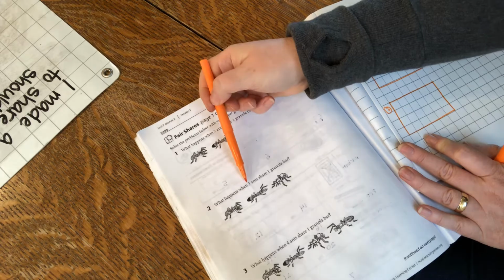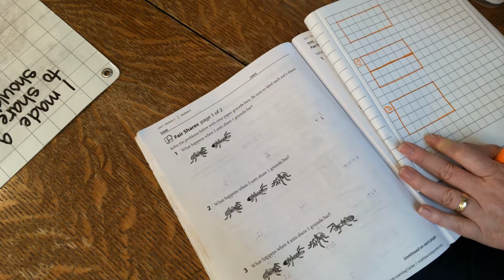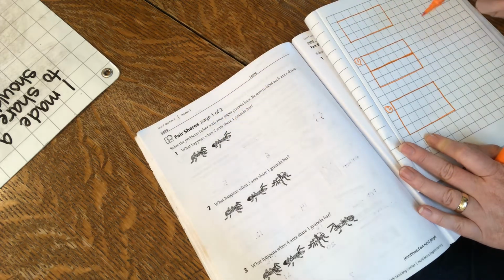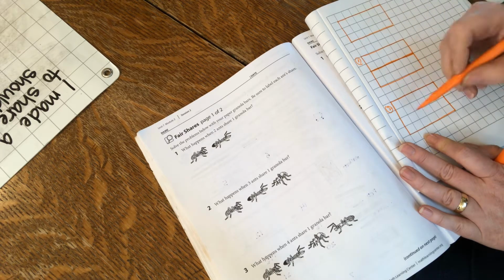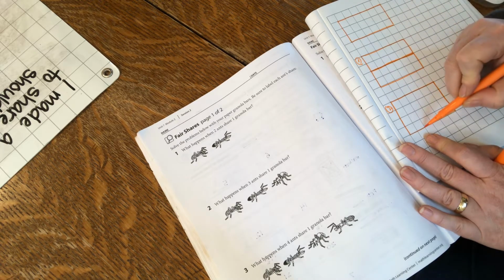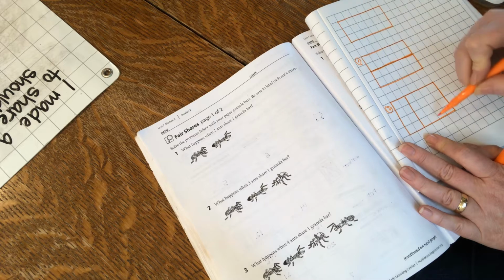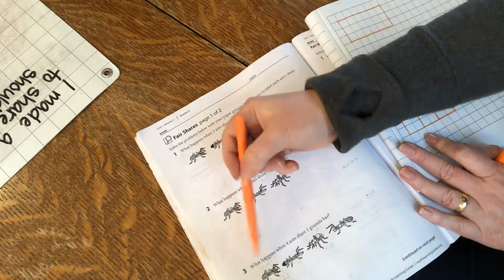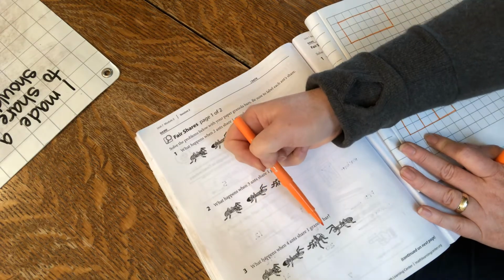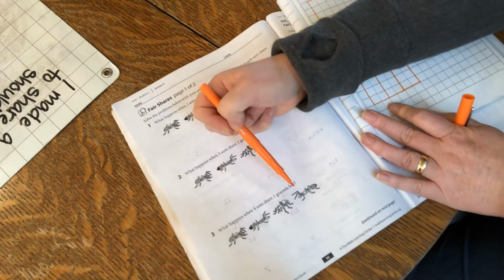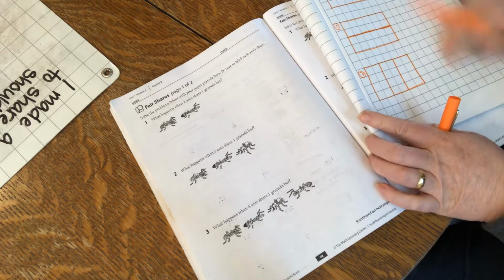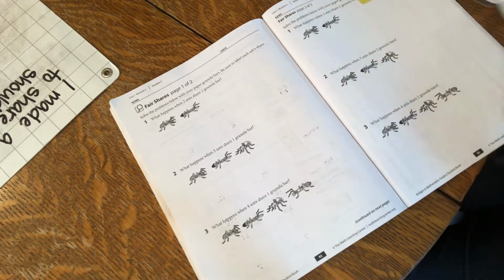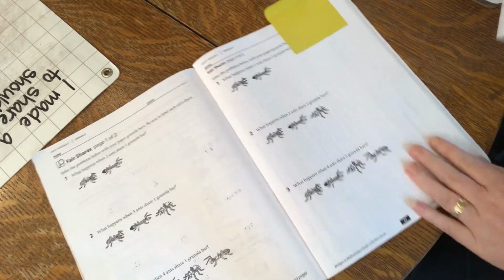What happens when 3 ants want to share a granola bar? Oh, well, we just did that. We can think about how we can divide this into 3. Okay. What happens when 4 ants share 1 granola bar? So draw another one and show that. And then move on to this page.